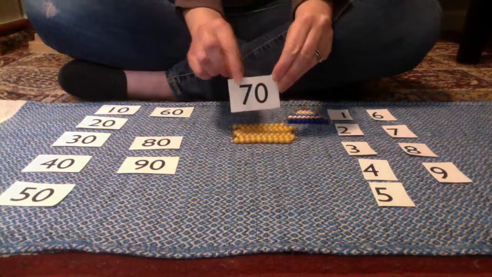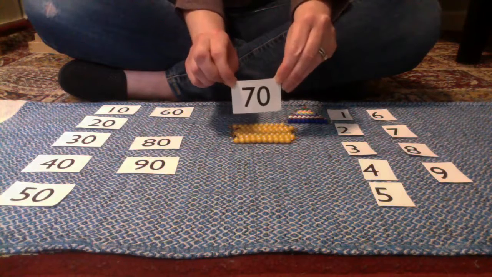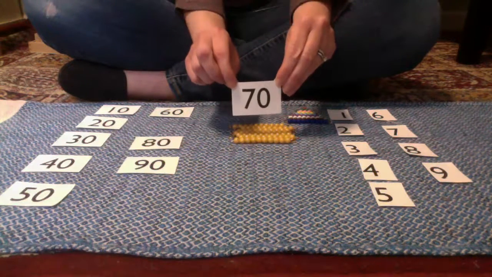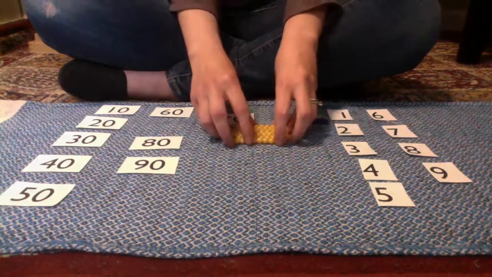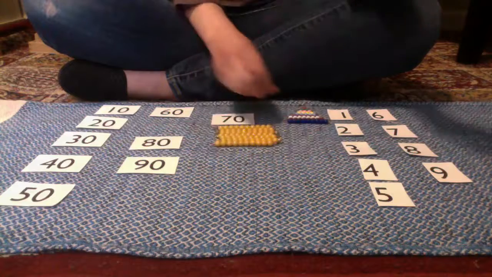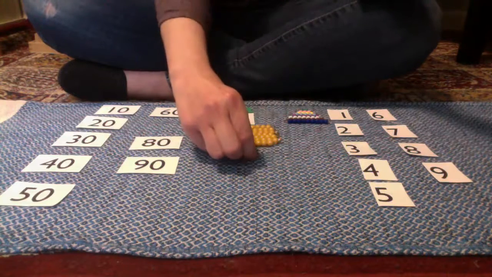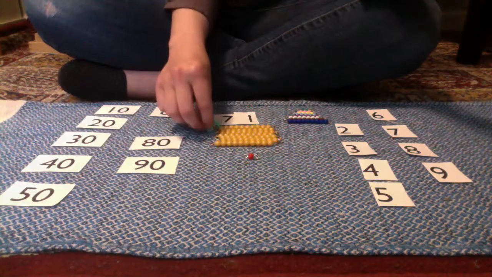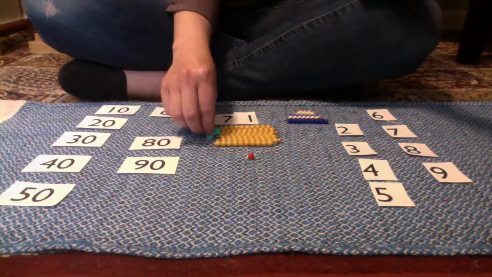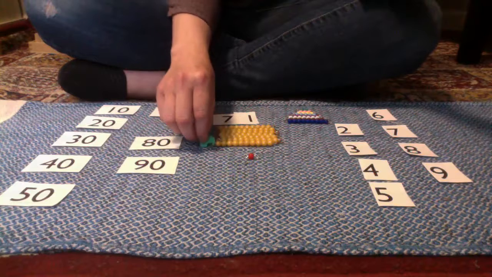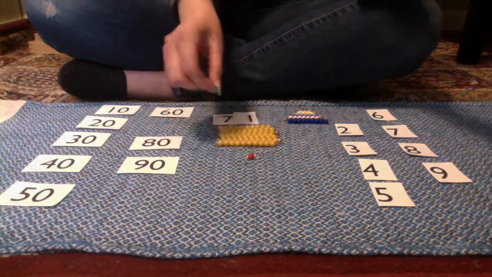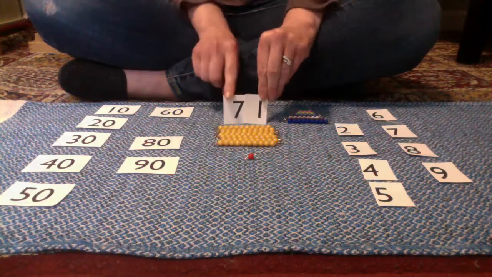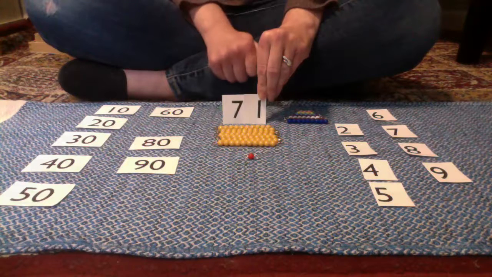Seven tens is called 70. This is number 70. Seven tens and 1. 10, 20, 30, 40, 50, 60, 70, 71. 7 tens and 1 unit is called 71.